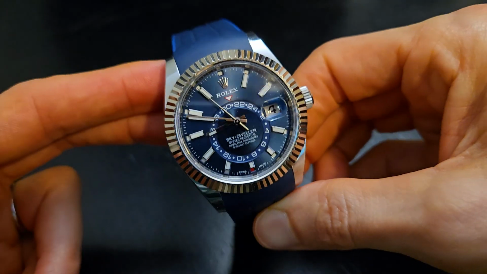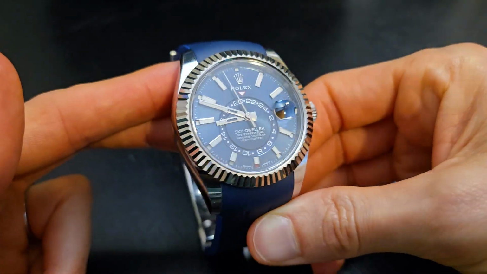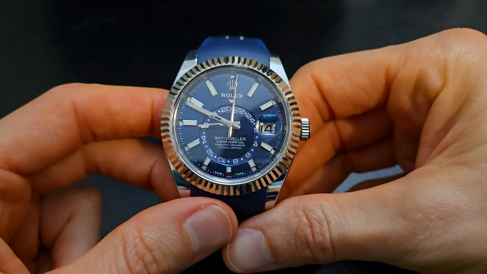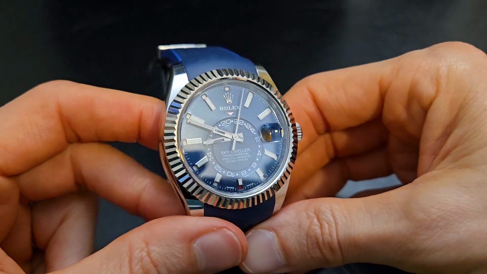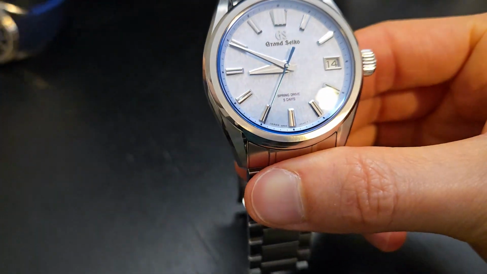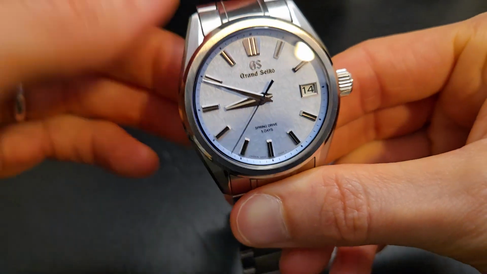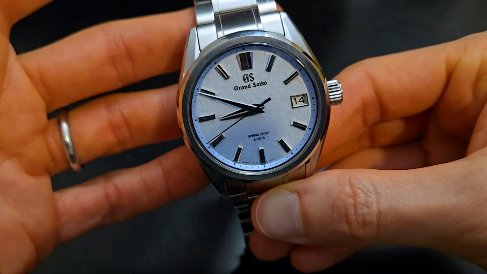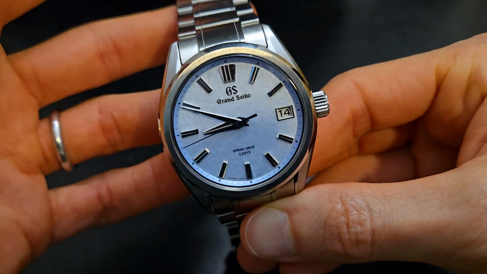So that's a quick little bit about bezels. And again, there's lots of different types, many different materials, kind of a limited range here that I can show you, but everything from aluminum, so if you look on some Grand Seiko models, they will have titanium bezels because the watch itself is titanium. There's even ceramic now on many watches.